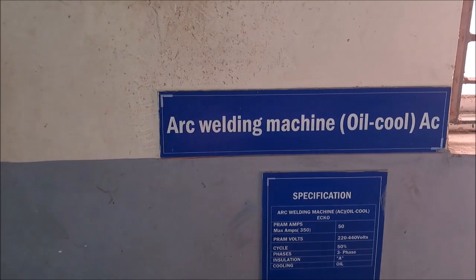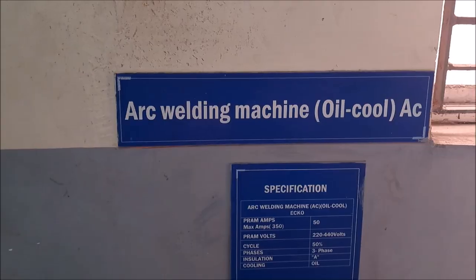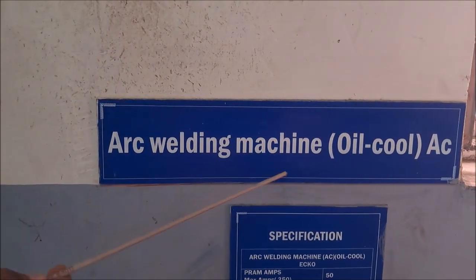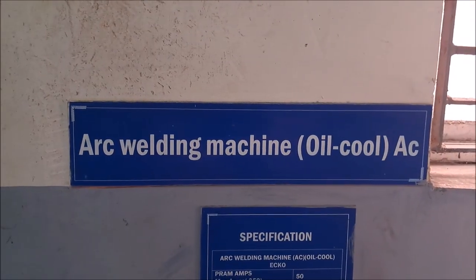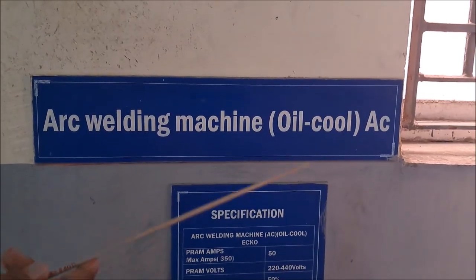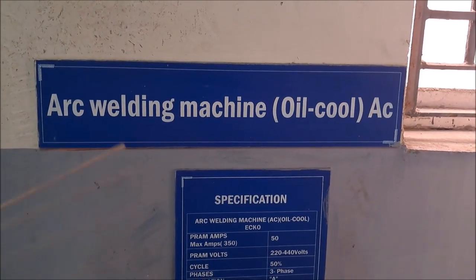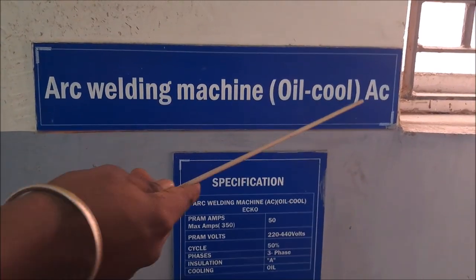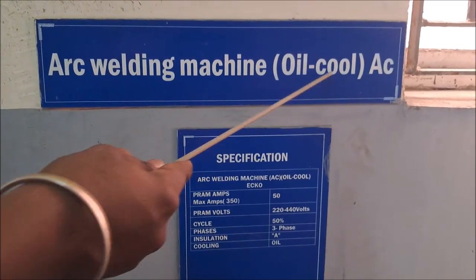After completing this, now do the welding process. First you should know the name of the machine, the welding machine. The machine will be working continuously and many heaters will be affected, so the cooling type used is oil cooled. There are many types of cooling, which you already studied, but the arc welding machine is oil cooled like this. It is used only for AC current, not for DC current.